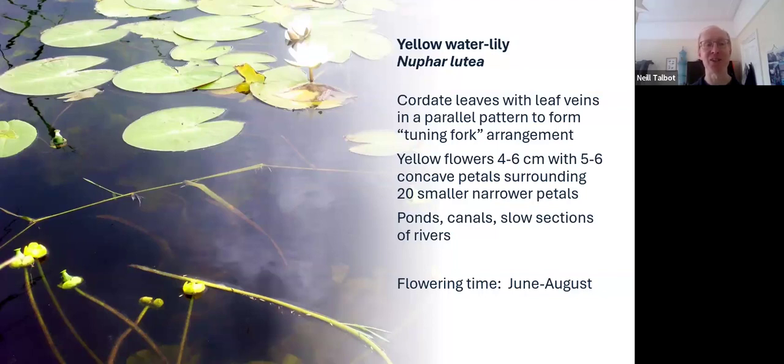And I know you can't see it from this picture, but the leaf veins come out in a parallel pattern. There's a line going down the middle of the leaf, and then they spread out to form, the books say, a tuning fork arrangement. So I suggest you have a look in the books, and you'll see how different that is from the white water lily vein arrangement.